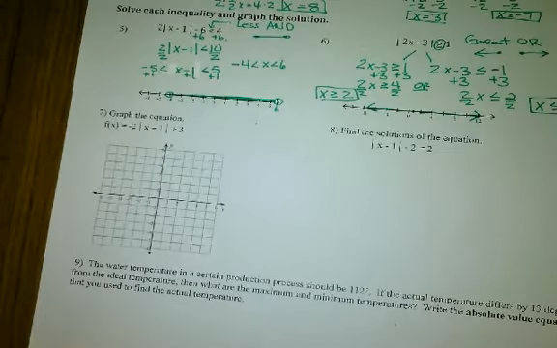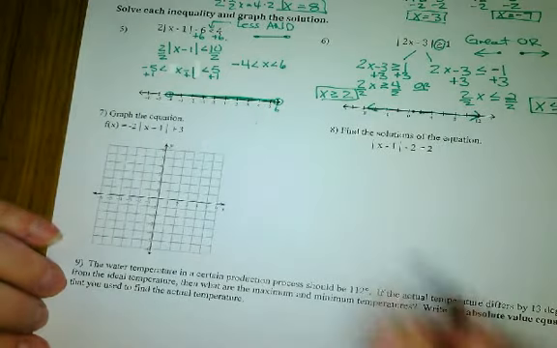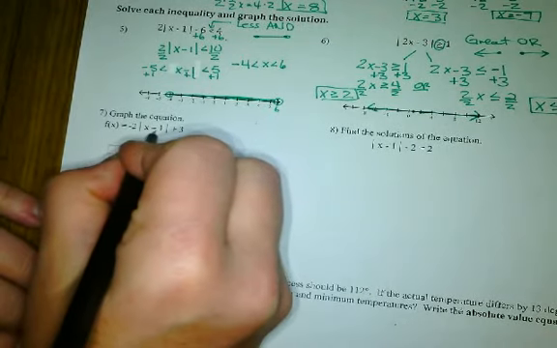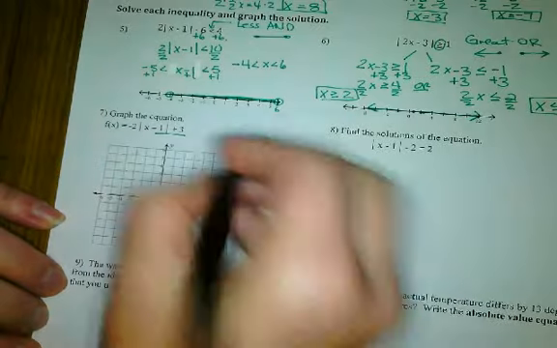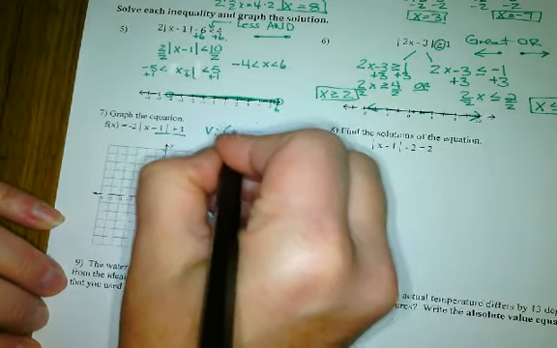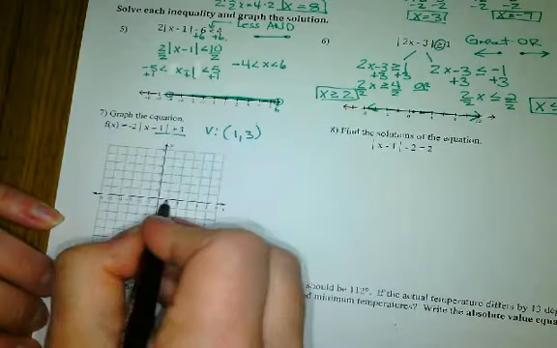Alright, on this one here, we're graphing the equation. So the first thing you have to do is you have to know where the vertex is. So this is the information I need for the vertex. So my vertex is going to be 1, 3.